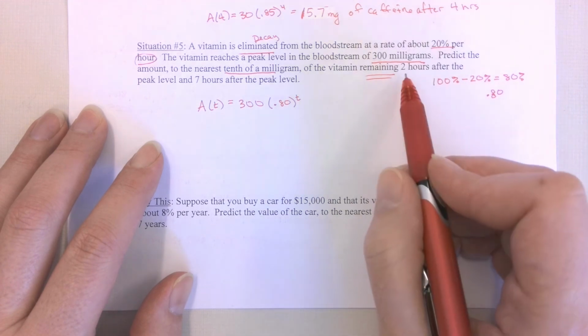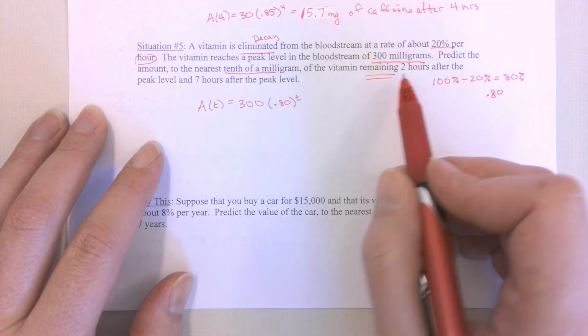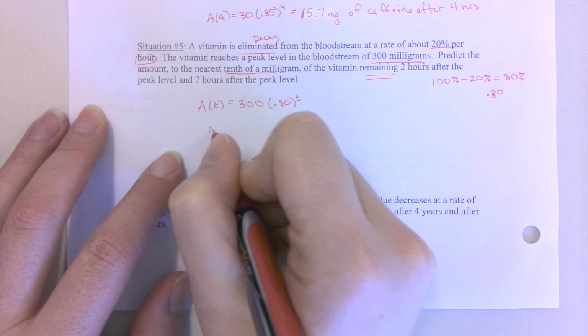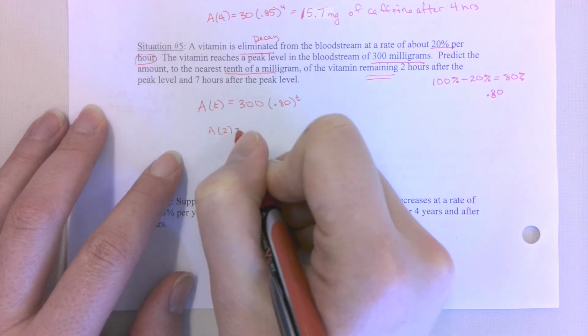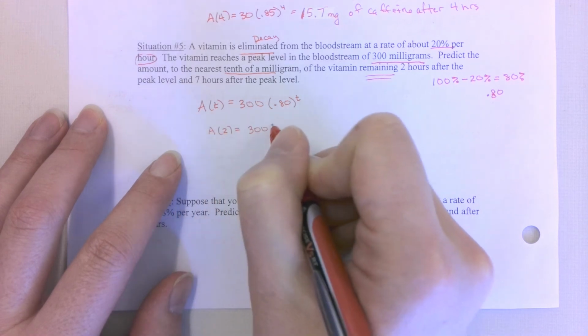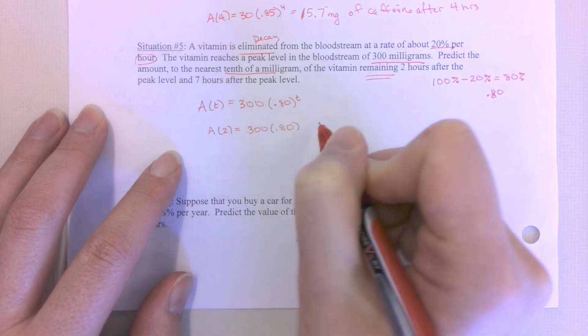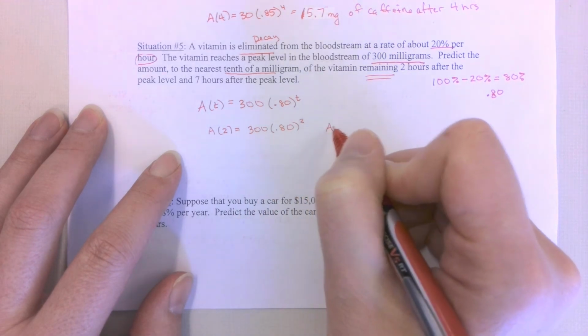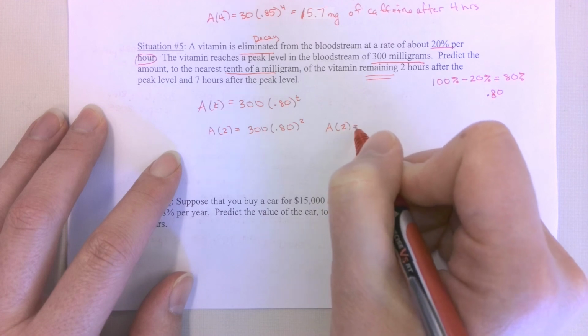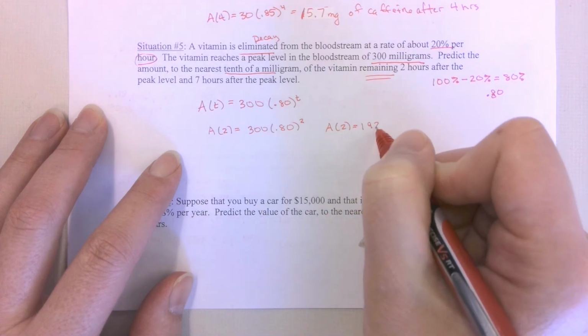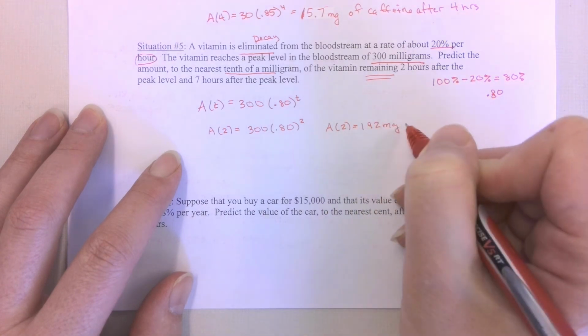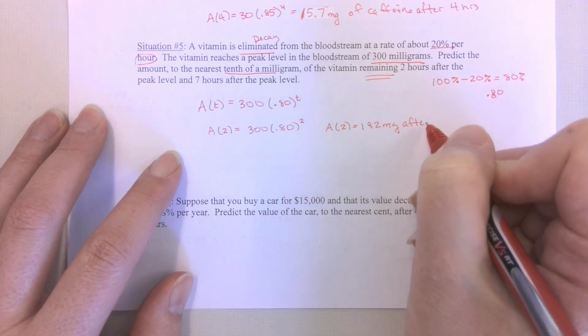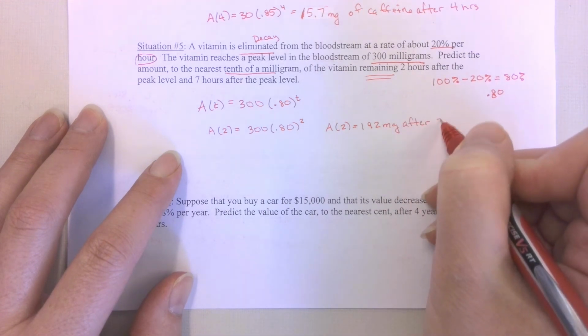All right, so we want to find out what happens at 2 hours and 7 hours. So A of 2, the amount after 2 hours, would be 300 times 0.80 to the power of 2. And if we throw that in our calculators, we get the amount after 2 hours to be 192 milligrams. That is what is remaining.